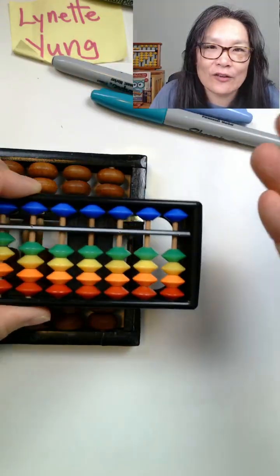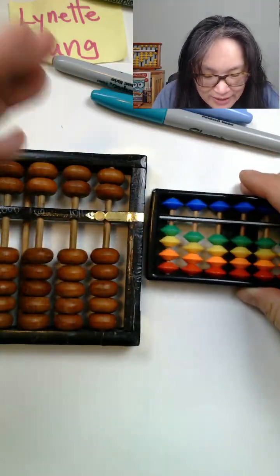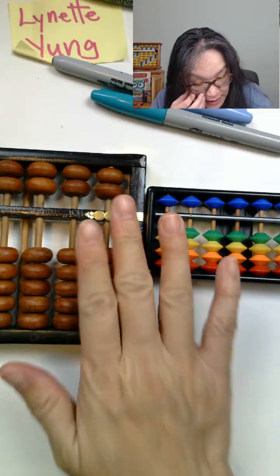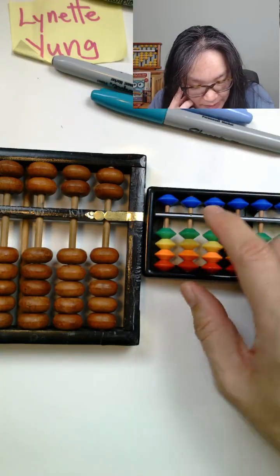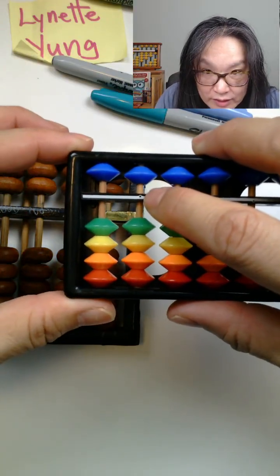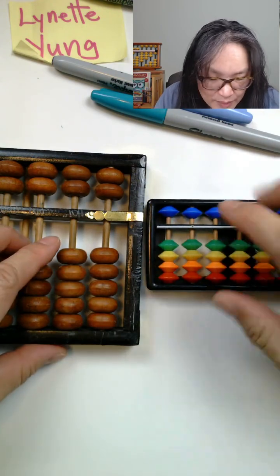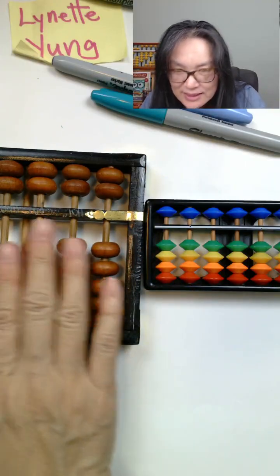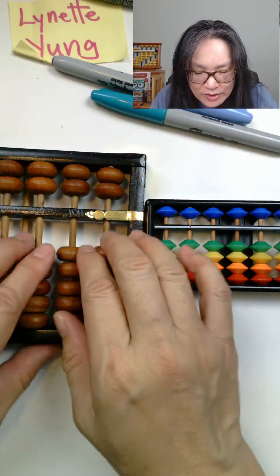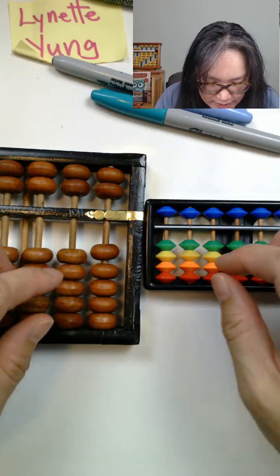They make everything efficient. How? Well, if we look at the Chinese one, we're going to start adding. On the Japanese one, I'm going to use this dot that's over here. This will be where my ones is. Why? Because it's just easier to get everything labeled, whereas on the Chinese abacus, nothing's really labeled. But I'm just going to start from here just to understand what's going on.